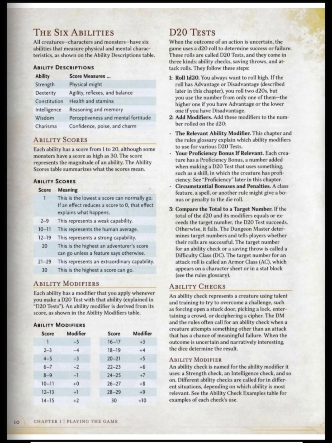Ability modifier. An ability check is named for the ability modifier it uses: a Strength check, an Intelligence check, and so on. Different ability checks are called for in different situations, depending on which ability is most relevant. See the ability check examples table for examples of each use.